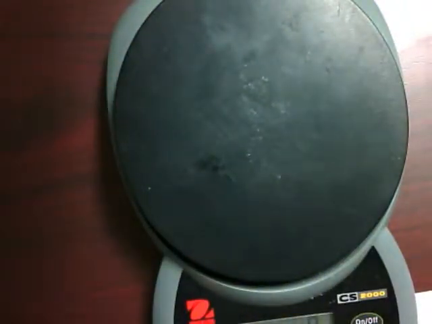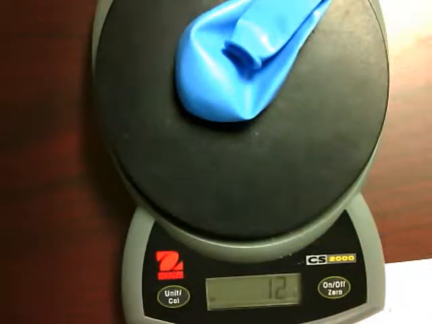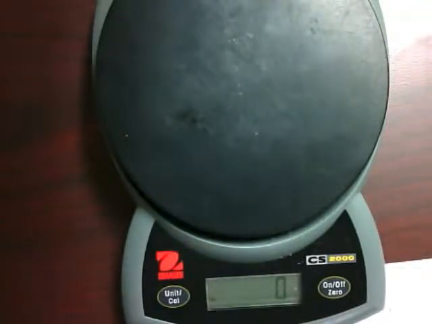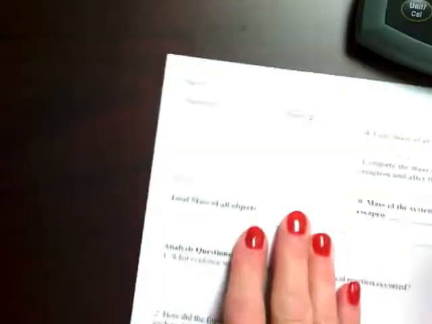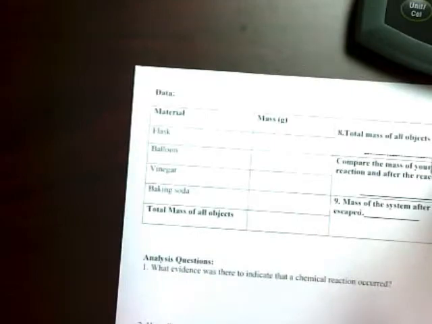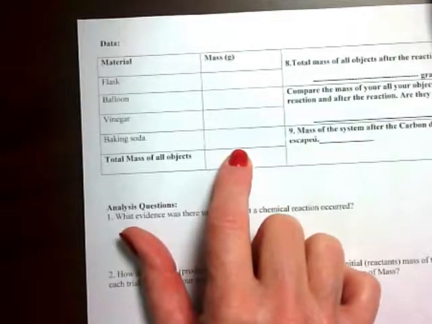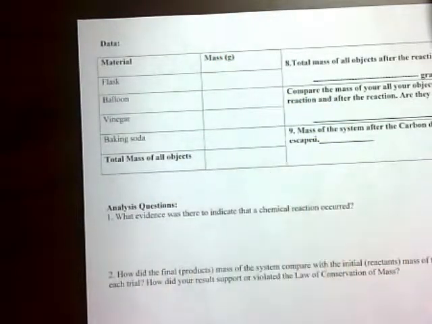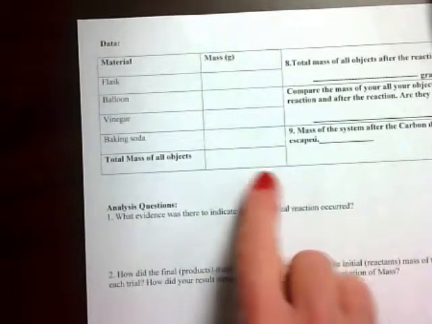So to find out the mass of my baking soda, I'm going to set it on the scale, and I see that I have a mass of 12 grams. However, I have to subtract out the mass of the balloon and then write that difference here on the line for baking soda. Now, the next step is to add up all these masses so I can see what the mass of the reactants was in the beginning, and record that right here.